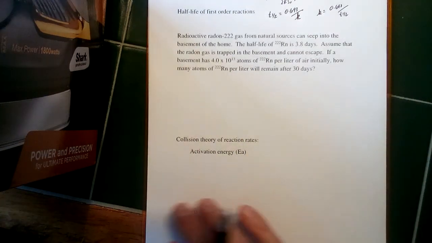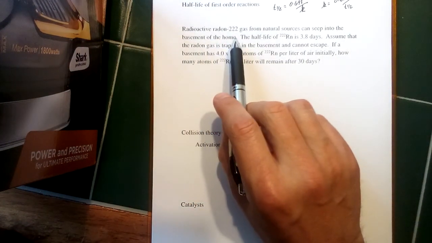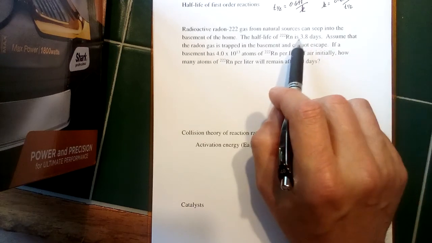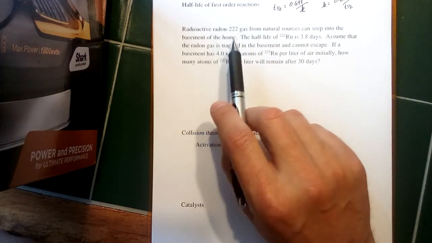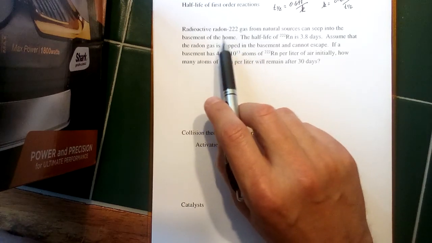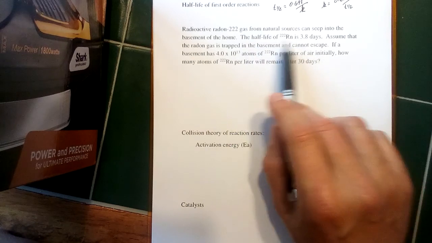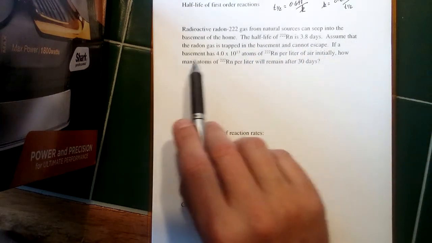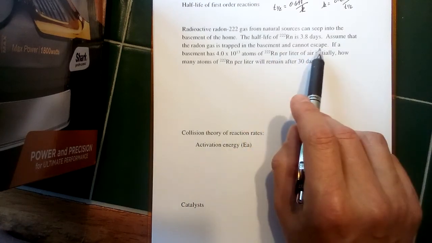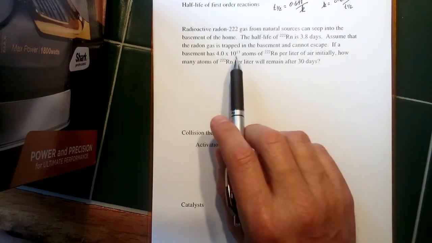And this is an example of a place where we will use the half-life. So radon 222 is produced by natural sources. It can build up inside a house if the right kind of environment is underneath the house in terms of the composition of the rocks. This form of radon has a half-life of 3.8 days. If we assume the gas is trapped in a basement and can't escape, so the only change to the concentration will be the reaction happening.